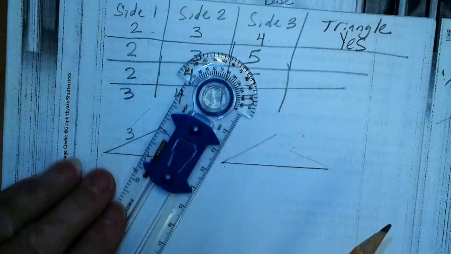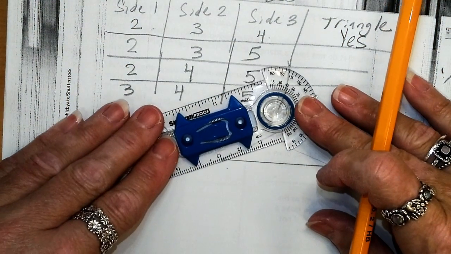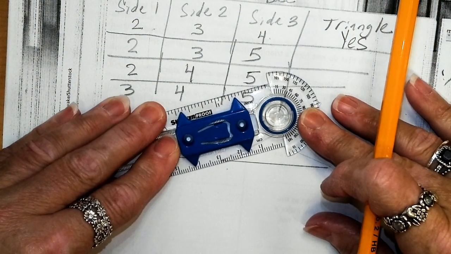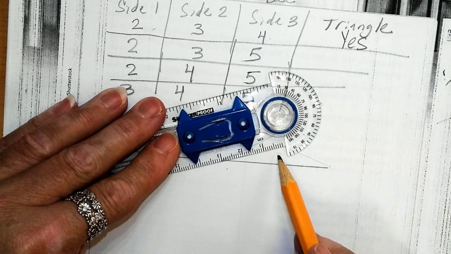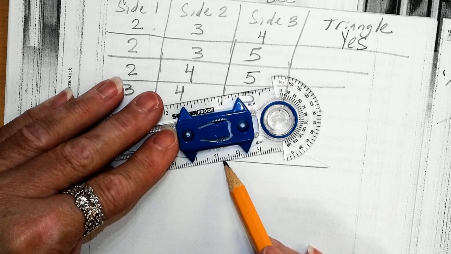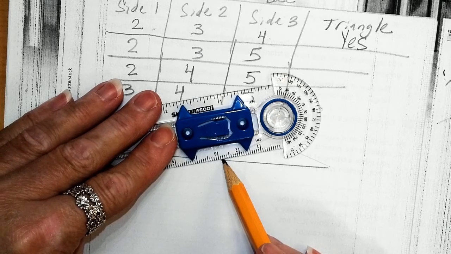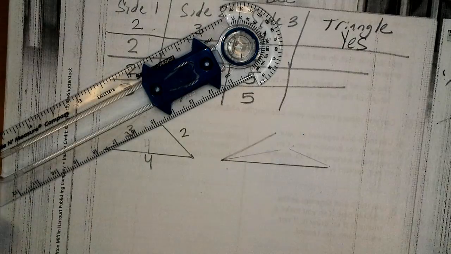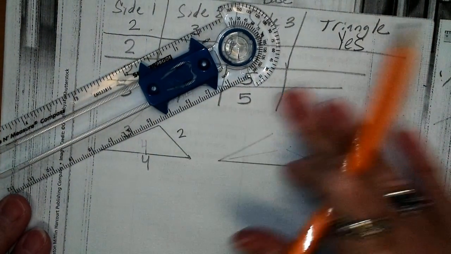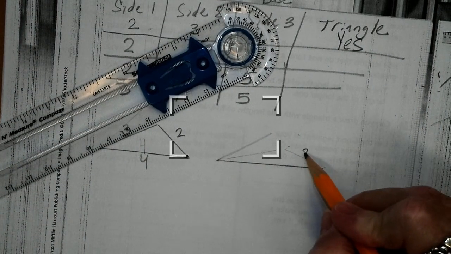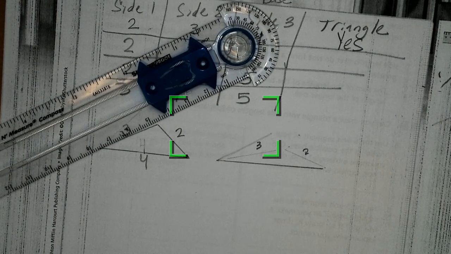And let's say if I redraw 3, right? So if I take my 3, it's going to be close. I don't think it works. Yeah, it'll be close, but it will not work. So this is 2, and this is 3.